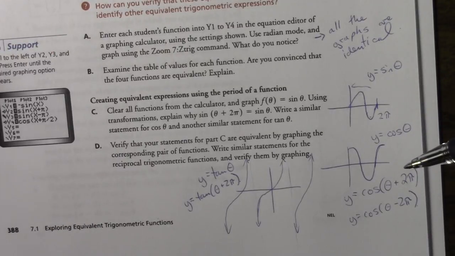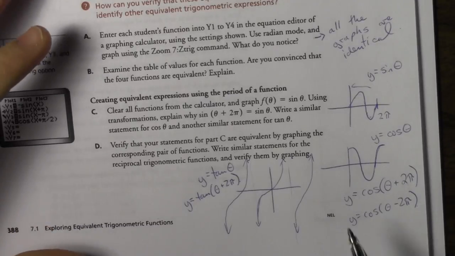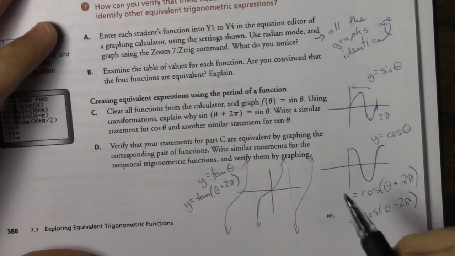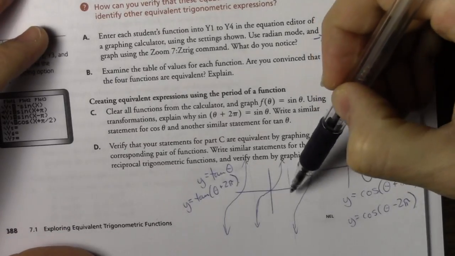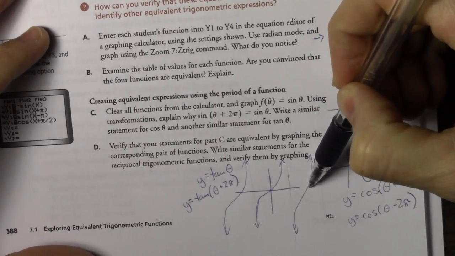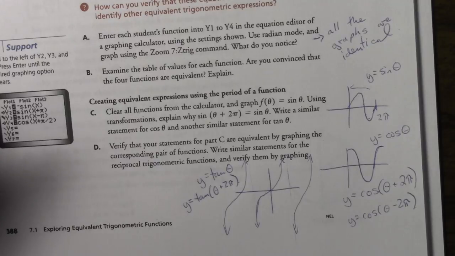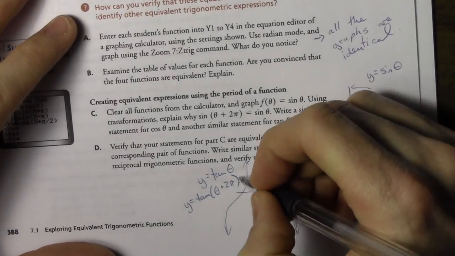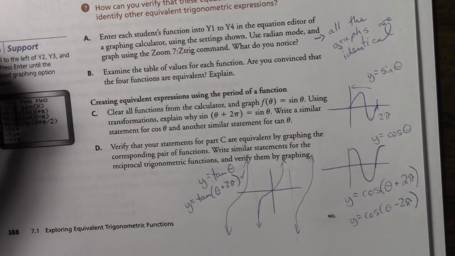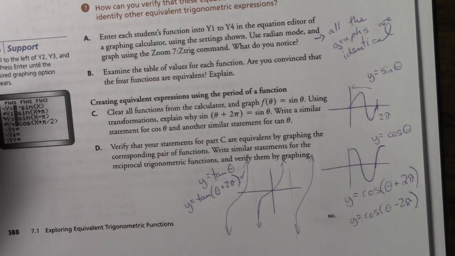Alex? Tan theta has a period of just pi. Right, it has a period of pi. So if we move it 2 pi, we've actually translated it 2 over. We would, however, end up with the same graph. Okay, so this would work. We've just translated 2 complete periods over.